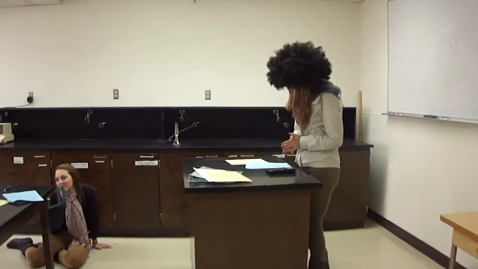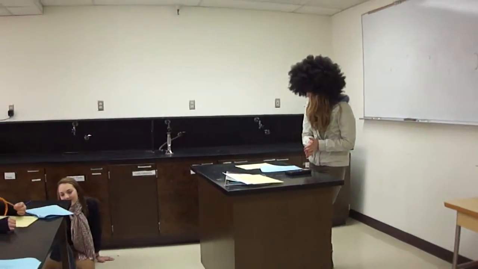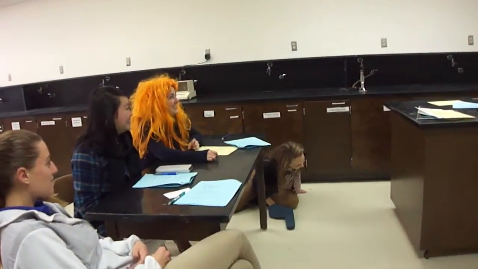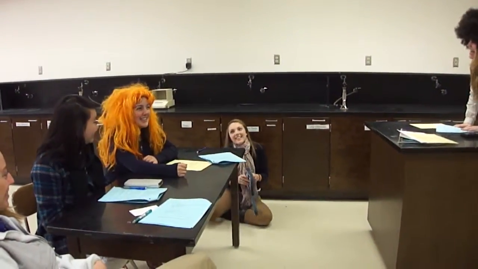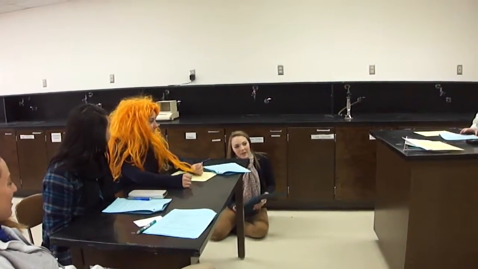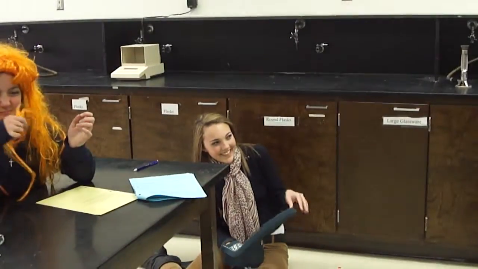Moving on. How do we predict the algebraic value of the entropy change, delta S, for this reaction? Anyone know? Yes, Brooke. Since delta H is negative, and delta S, what is delta S? It creates less disorder because it goes from 2 gases to 1 liquid. Good job.